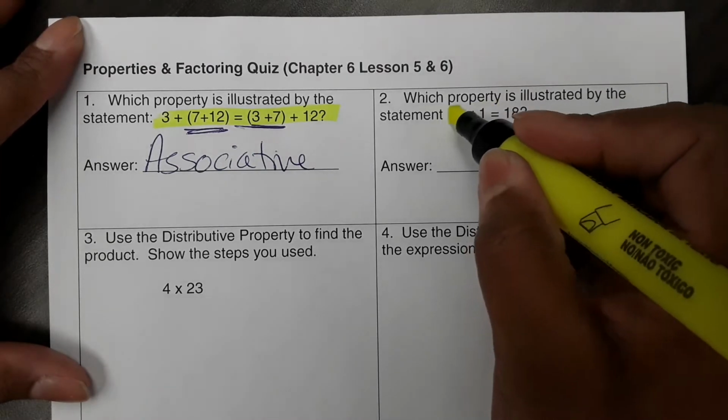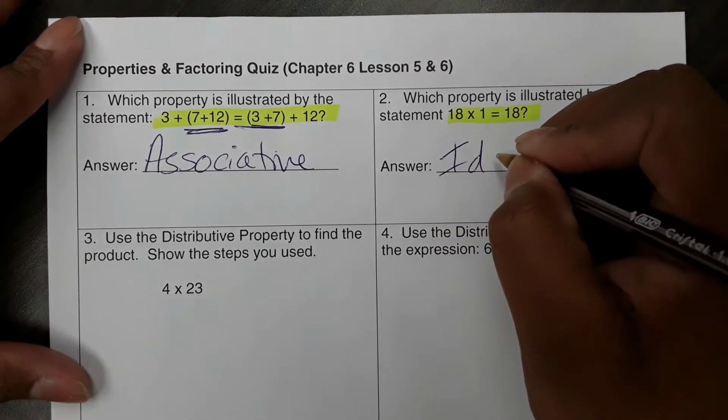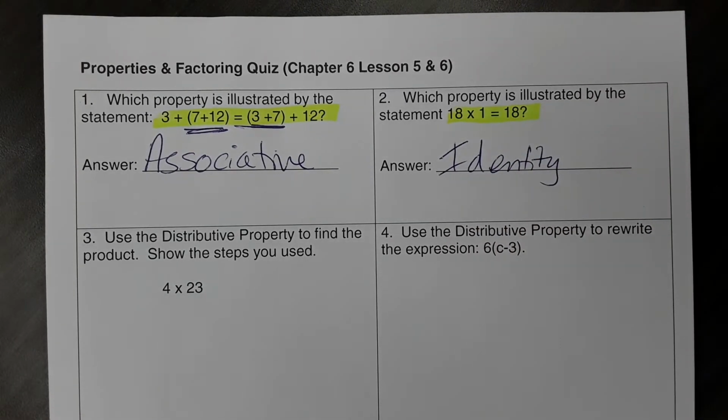You have 18 times 1 equals 18. This would be an example of the identity property, because that's what happens when you multiply by 1. You get the same thing you started with.